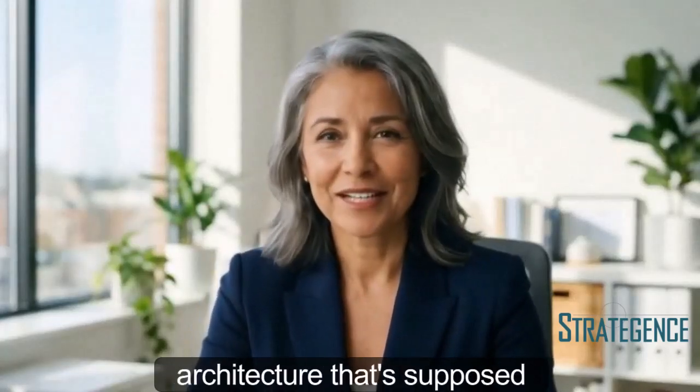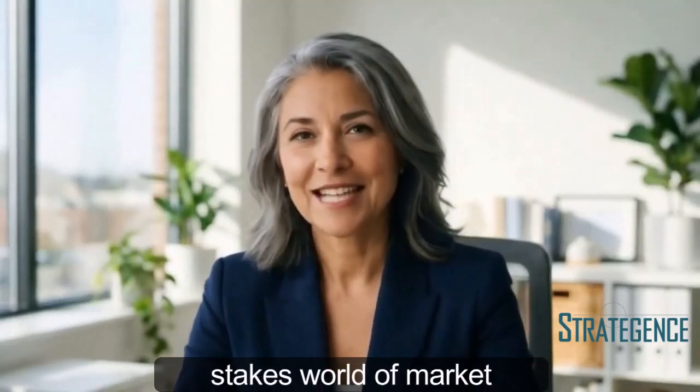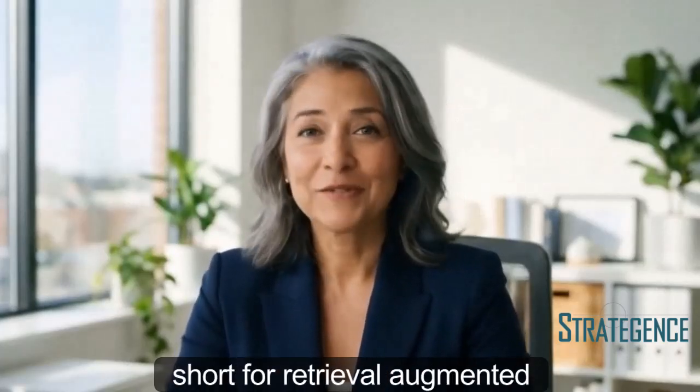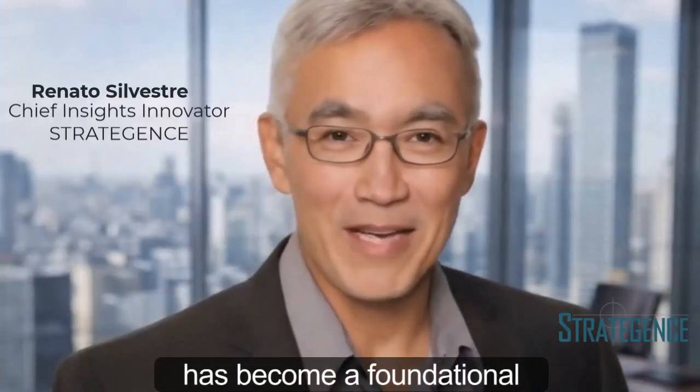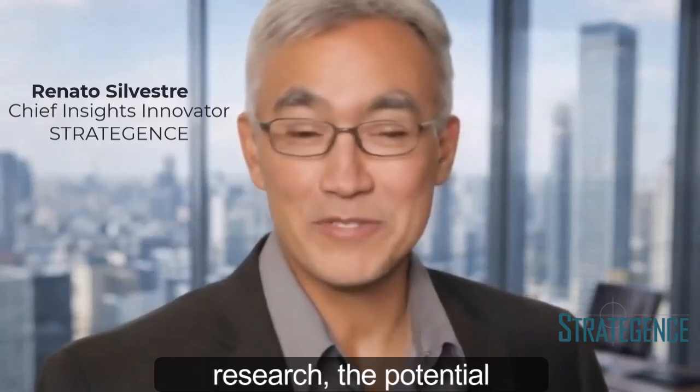Today we're exploring the architecture that's supposed to save enterprise AI, specifically in the high-stakes world of market research. We're talking about RAG, short for Retrieval Augmented Generation. Often simply called RAG, it has become a foundational promise for enterprise AI systems. And for market research, the potential seems massive.